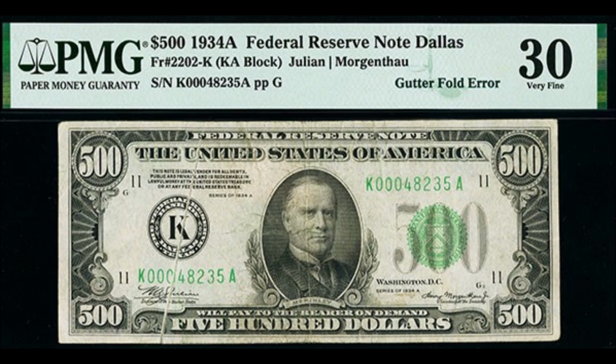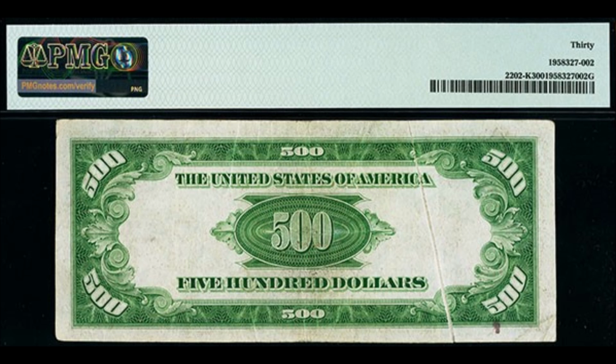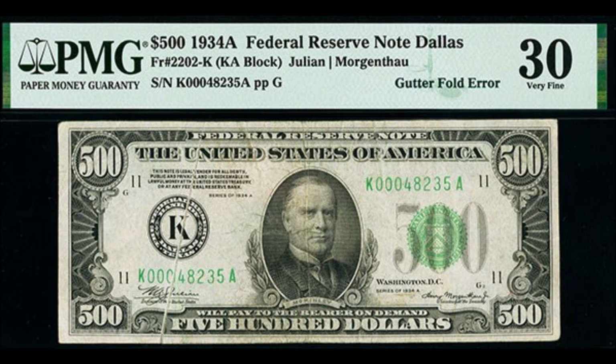This 1934A $500 Federal Reserve note shows a gutter fold error running through the back seal on the front and the last A in America on the back. The crease was evidently present before any ink made it into the paper and remained until the printing process was completed.